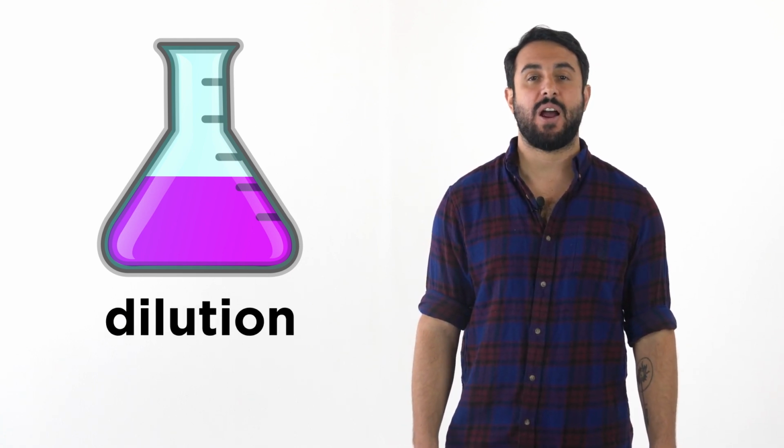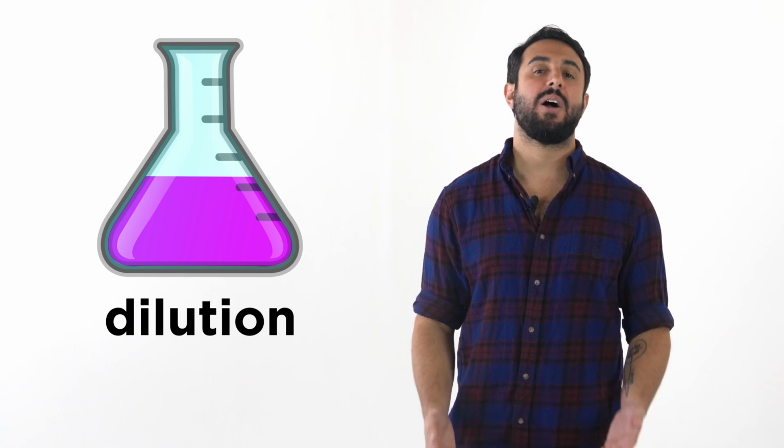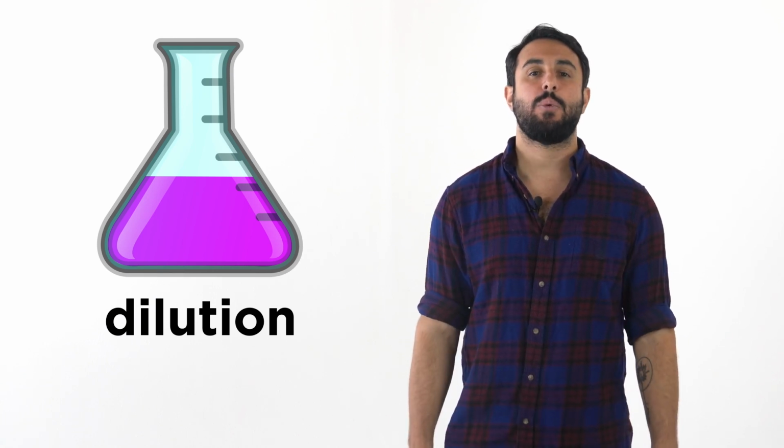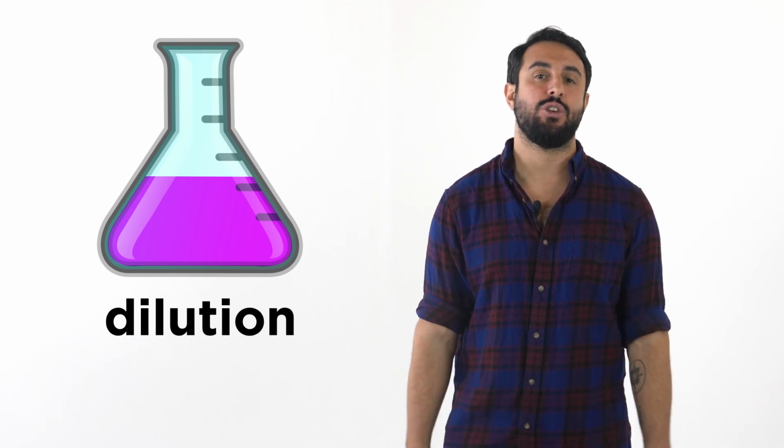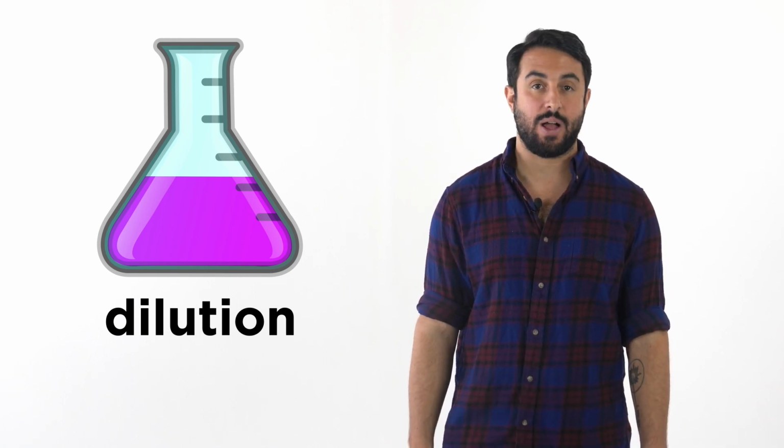We now understand molarity as the unit of measurement describing the concentration of a particular solute within a solution. But we can also modify the concentration of a solution by a process called dilution, and we will have to be able to perform simple calculations involving dilution. So let's learn how to do these as well.